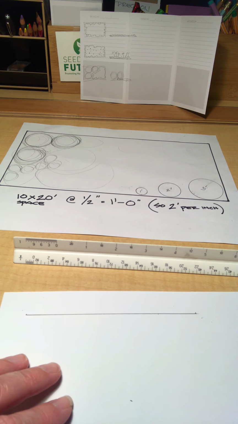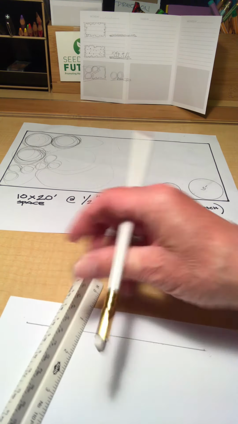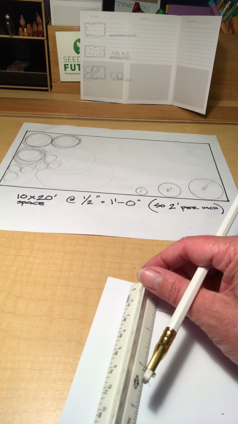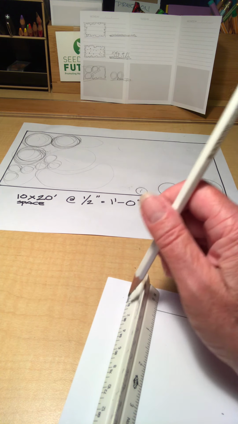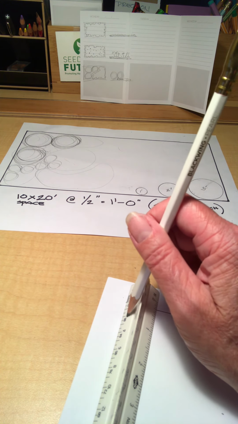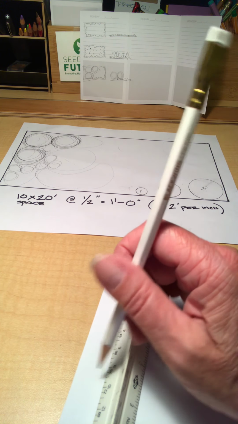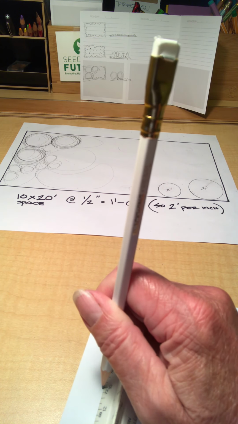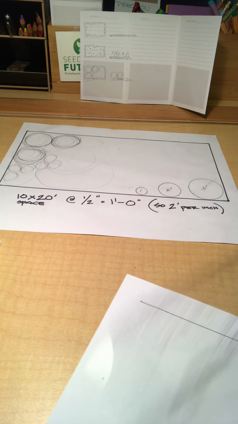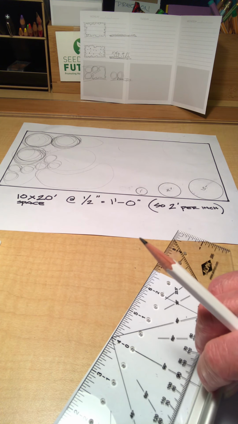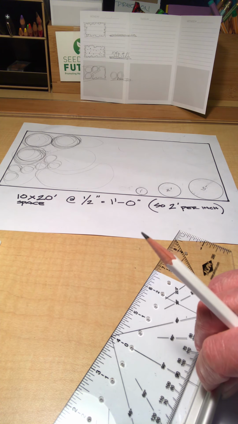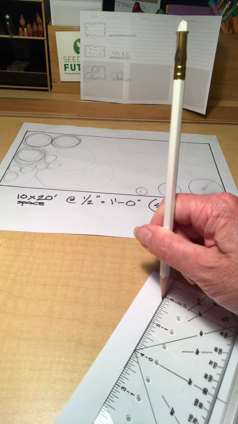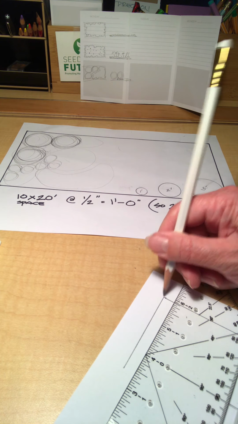So that's 20 feet. I'm going to do the 10, so turn my scale around, and I'm going to line up the 0 with the first line I did, and I'm going to go down to the 10, so 0, 1, 2, 3, 4, 5, 6, 7, 8, 9, 10. So 10 is here. And I want to do the same thing. I just want to make sure that I'm drawing a square, or a rectangle in this case. Right, so I'm going to connect my dots, connect my lines. Okay, went over there, so I'm a little bit off.